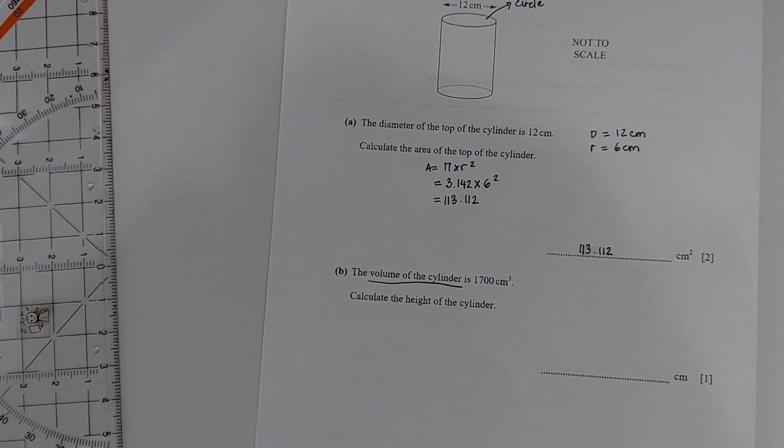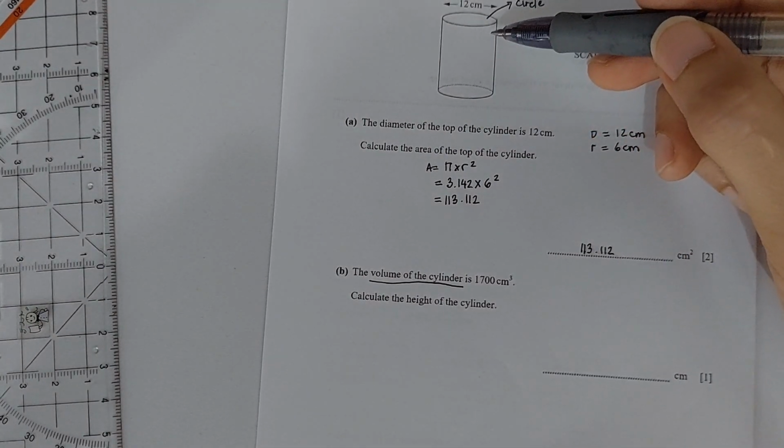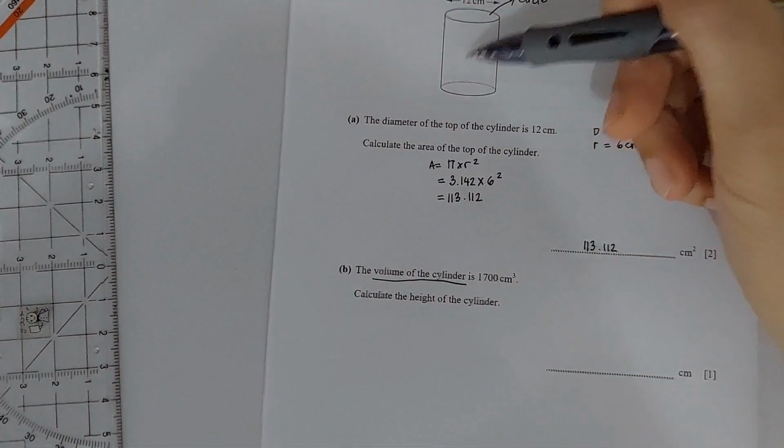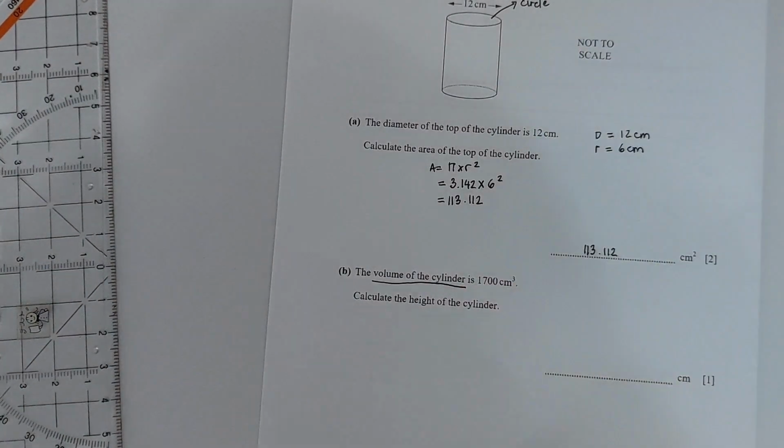But why is a cylinder not categorized as a prism, although the way to find the volume is the same? Because of the face. In all prisms, the face will be a straight face, right? But in here it will be curved.